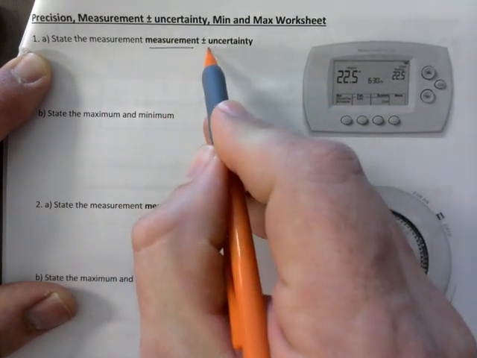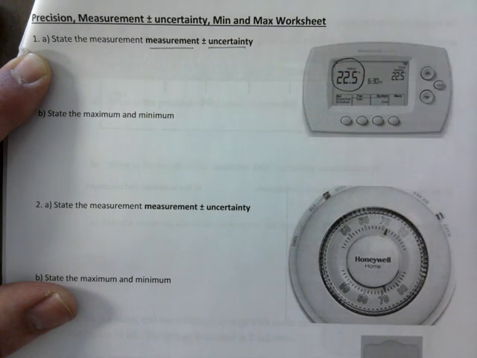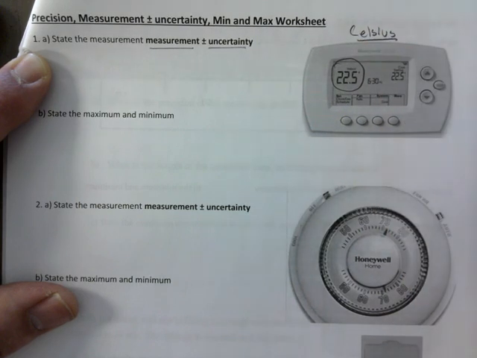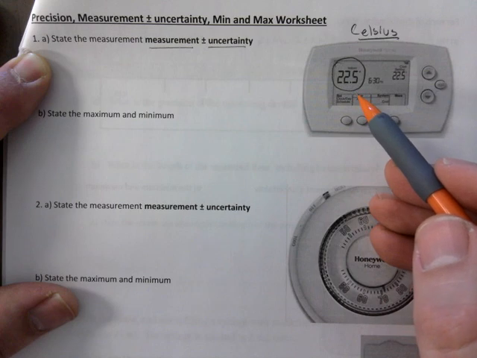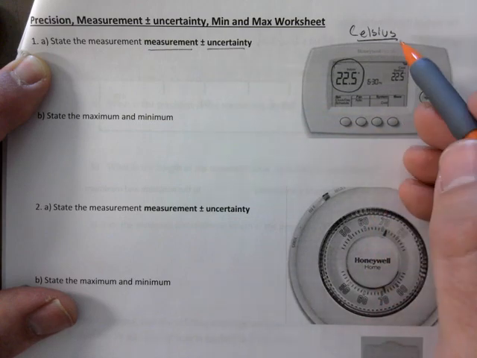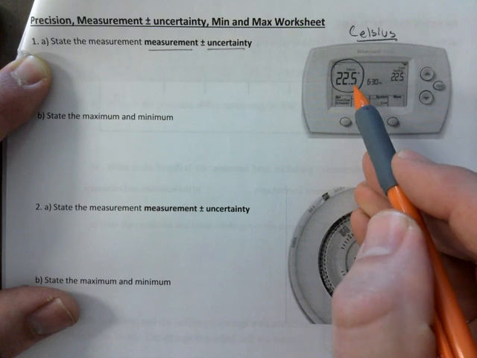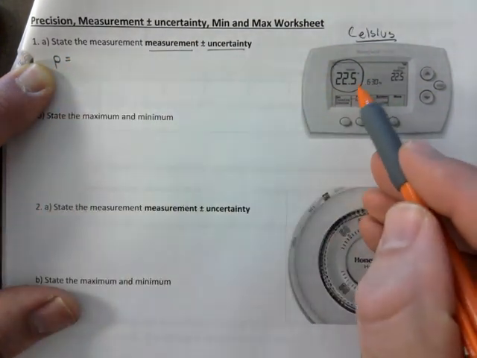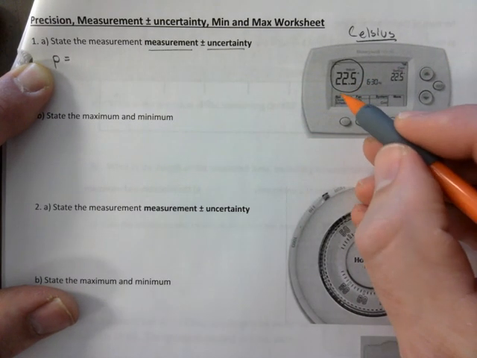State the measurement and the uncertainty. No ruler, right? So we're just going to go with this. You can write down Celsius at the top. Quite frankly, a thermostat that had 22 Fahrenheit would be pretty cold in there. That's probably like a freezer. Celsius. So the measurement is 22.5. What's the precision based on this number here? It's 0.1 of a degree.